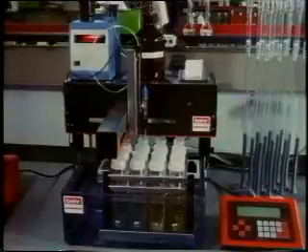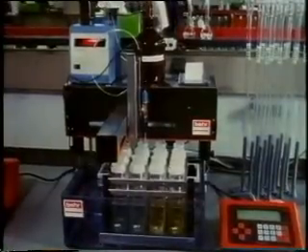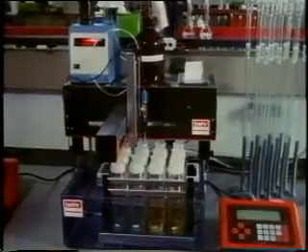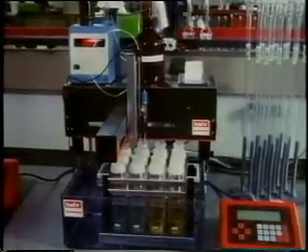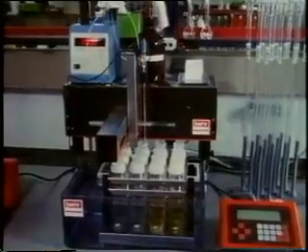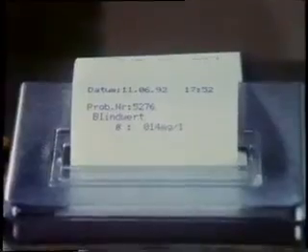A workstation such as the one shown in this film considerably simplifies COR determination. Once placed in the rack, the reaction vessels remain there in the same position throughout the various steps of the process. The results.